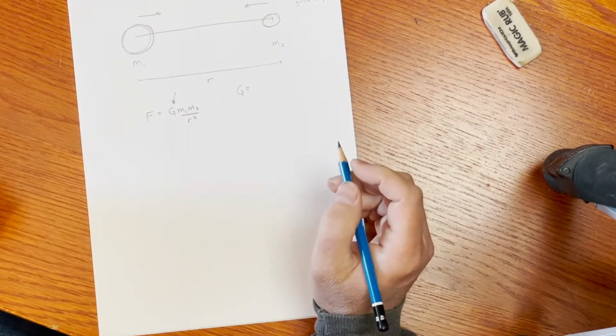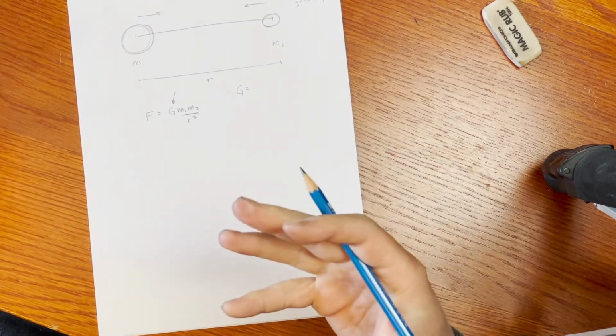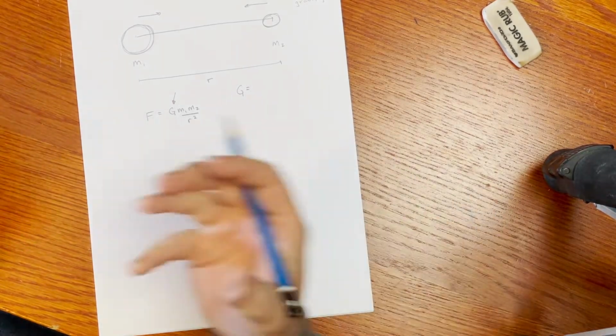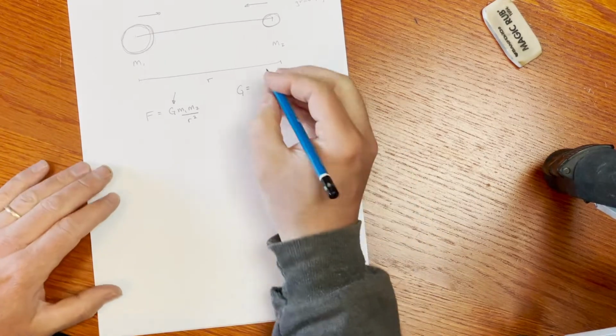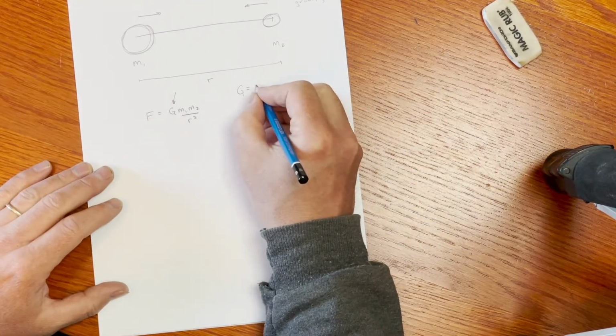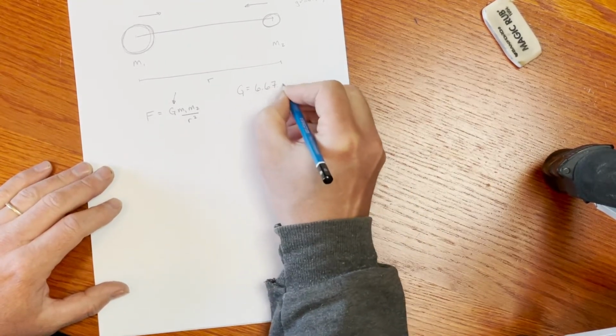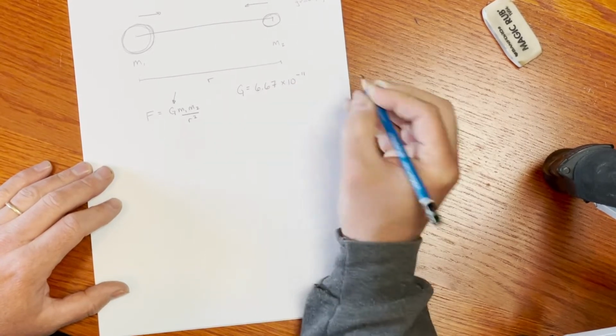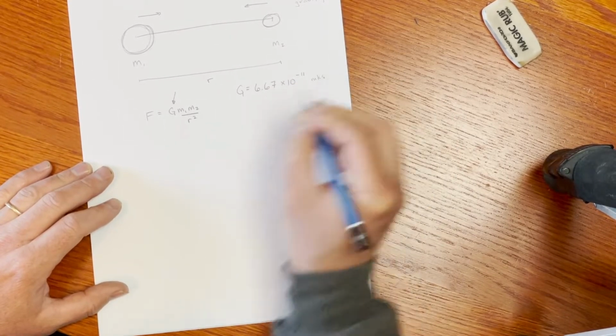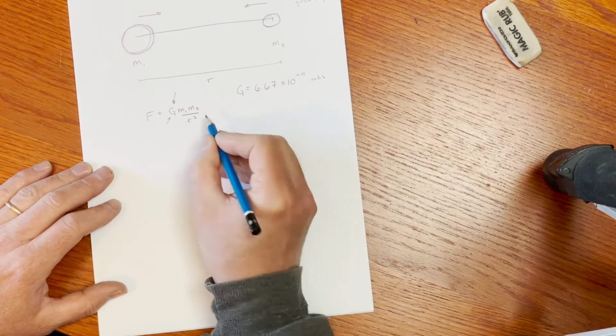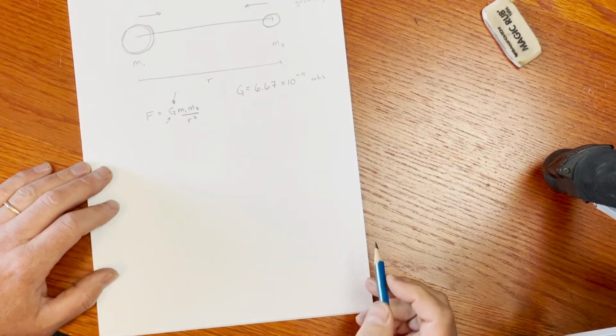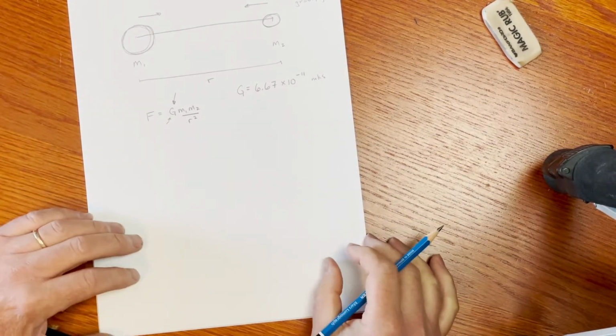And you can do this by a number of different ways, basically bringing two masses close to each other and measuring the force between them. But this value of G is 6.67 times 10 to the minus 11 in MKS units. And you put in the units that you need there to make this come out to newtons. So that's the gravitational force that you can calculate.